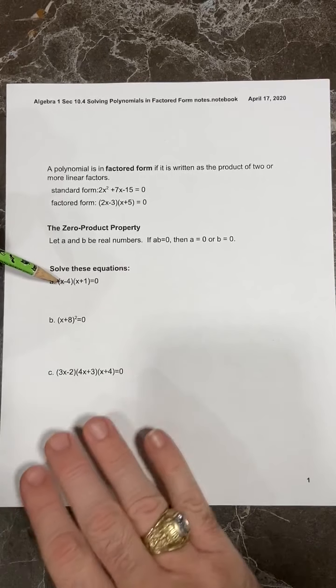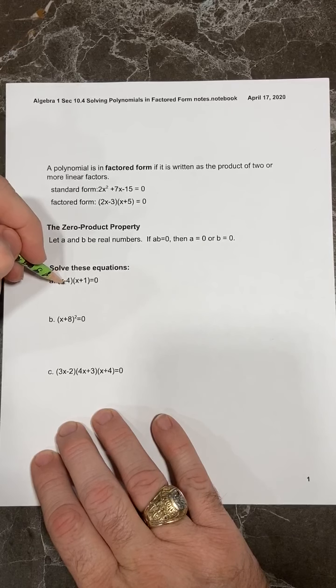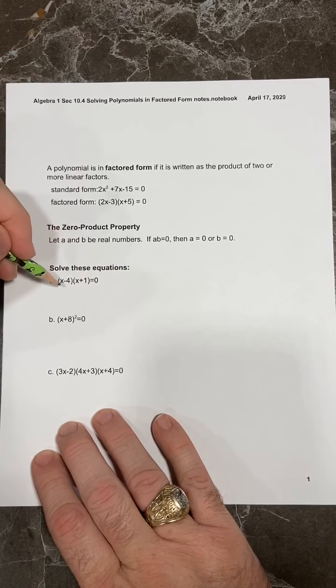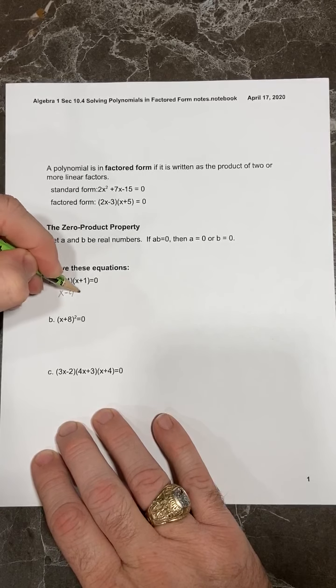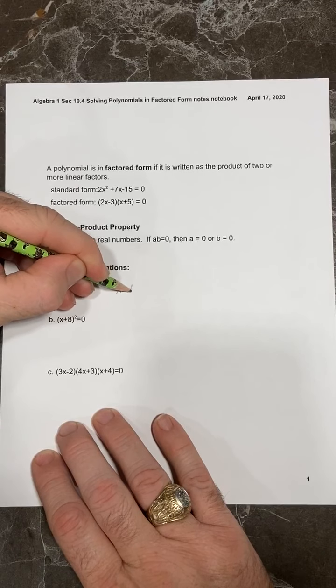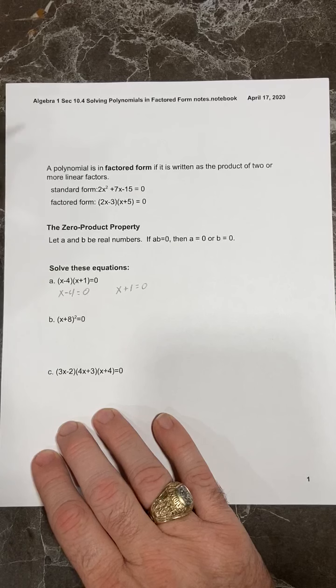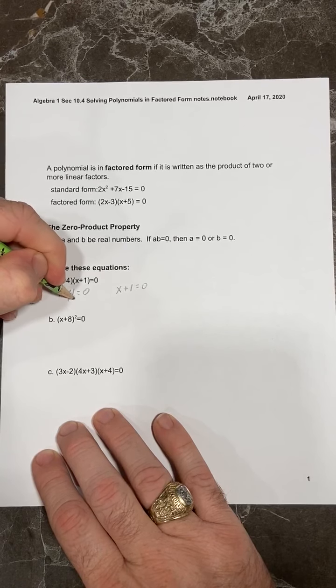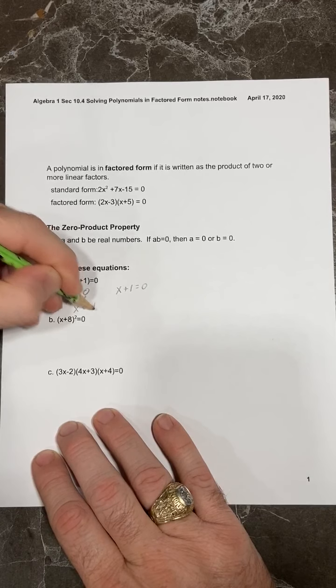So that means that in order to solve this, we have to assume the possibility that either one of those terms could be 0. So x minus 4, that term could be 0, or the other one, x plus 1, could equal 0. If I add 4 to both sides, that's going to give me that x is 4.